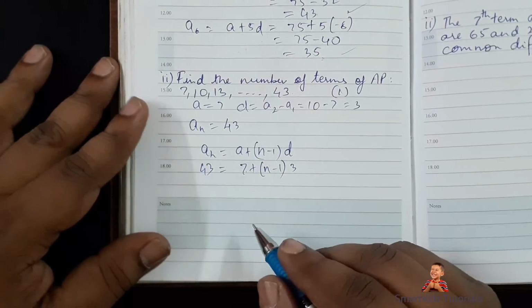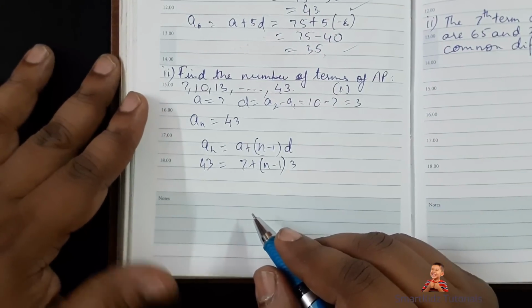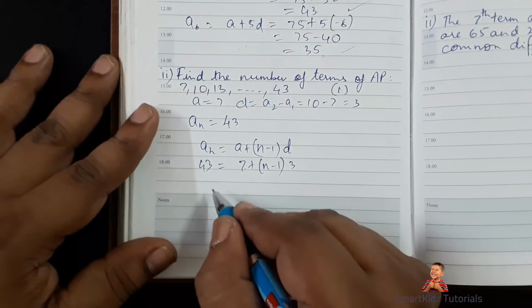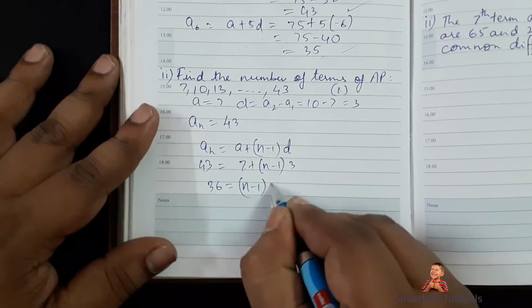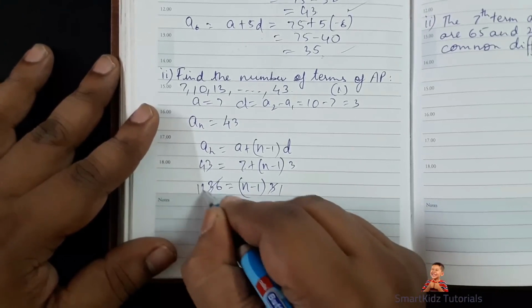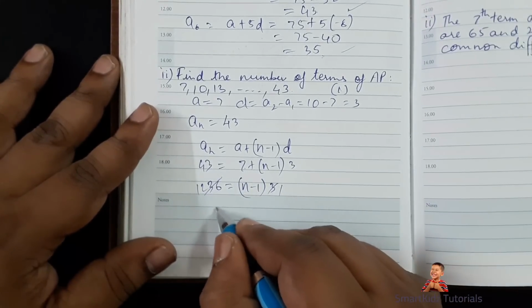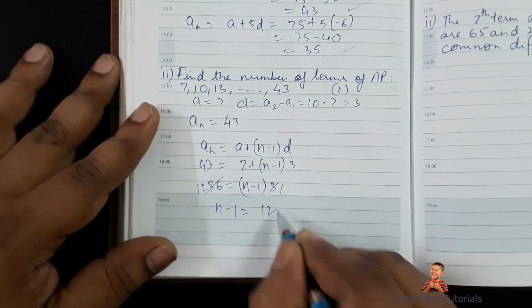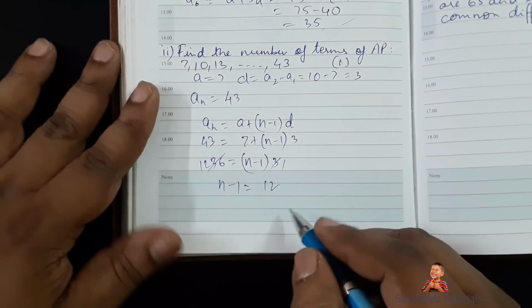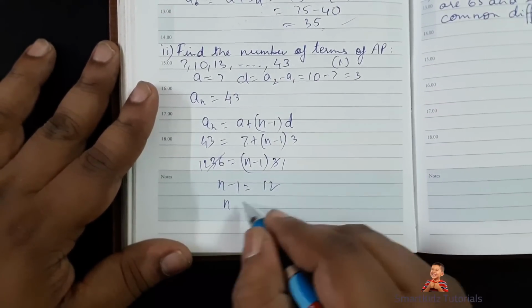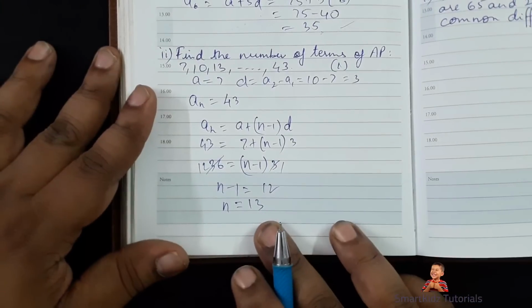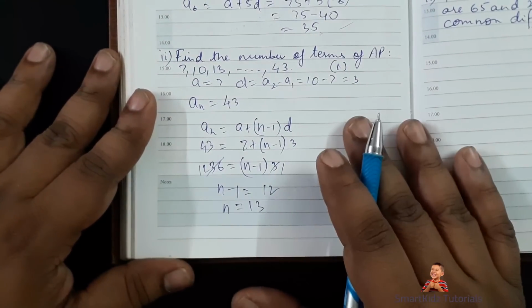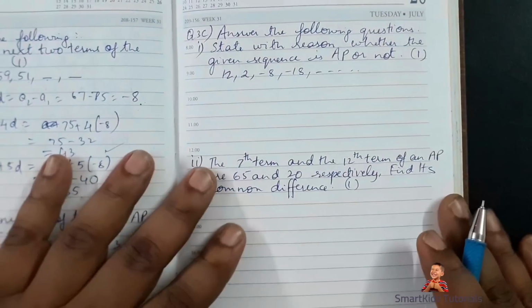47, if we take on the left hand side, it will become negative. 43 minus 7 is 36. So 36 equal to n minus 1 into 3. 3 ones are 3, 3 12s are 36, and we get n minus 1 equal to 12. We take minus 1 on the other side, it will become positive. 12 plus 1 is 13. N is equal to 13. So the number of terms is 13. That is for 1 mark. Go to the next question.